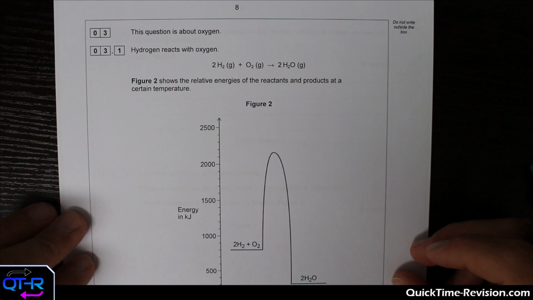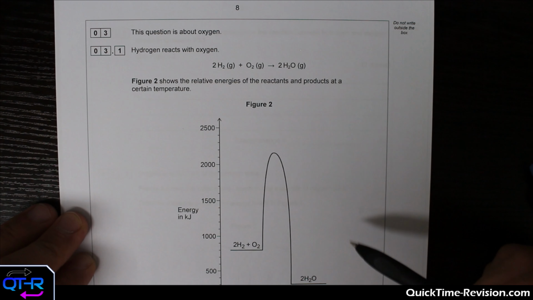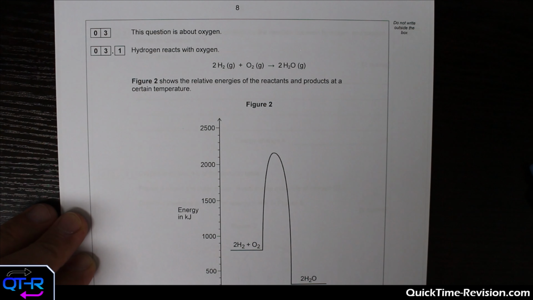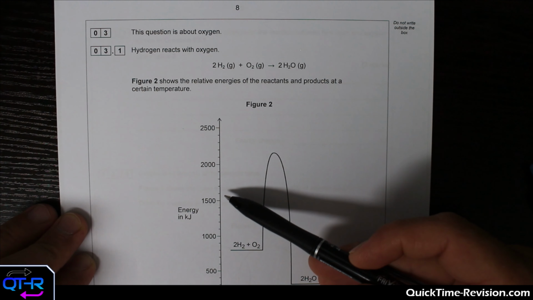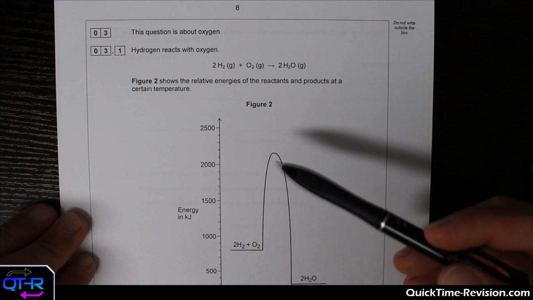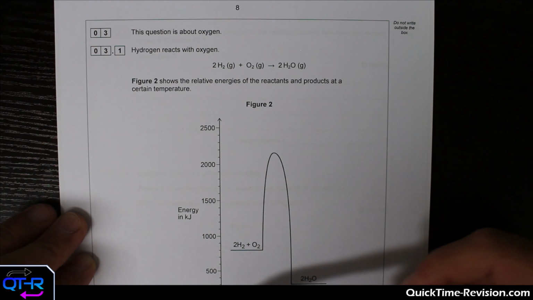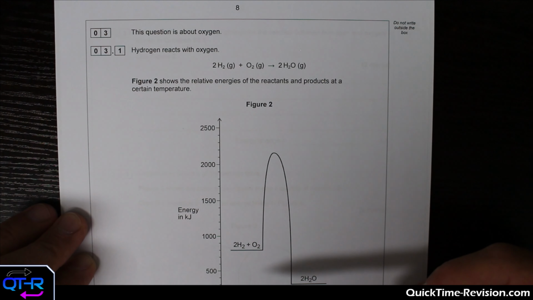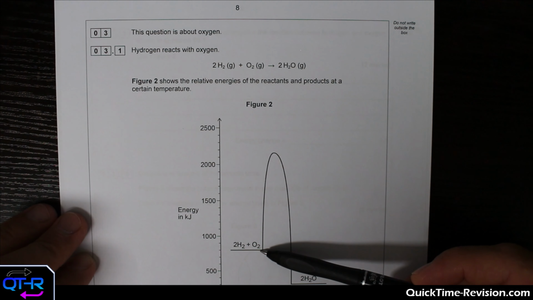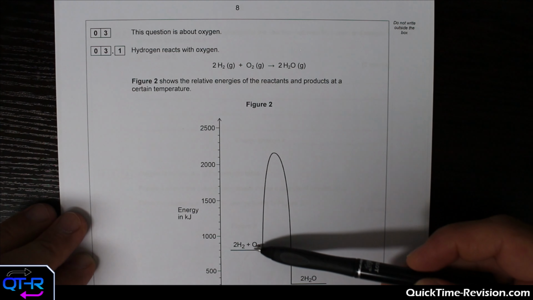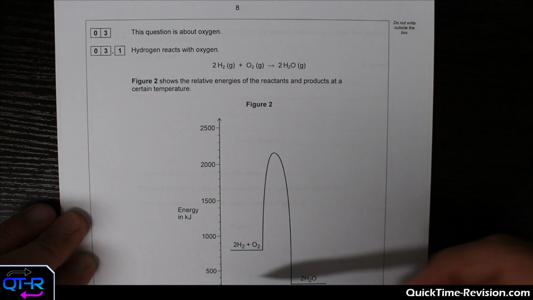Figure 2 shows the relative energies of reactants and products at certain temperatures. So we've got Figure 2 here, and as the reaction progresses, the reactants have this much energy, the reaction happens, and then you've got the products with this much energy over here, and this would be the energy in kilojoules. Normally when you do these energy level diagrams in class, you wouldn't have numbers here on the side. You would just expect to know that obviously that is higher than this one, therefore this one will have more energy than this one over here at the bottom.